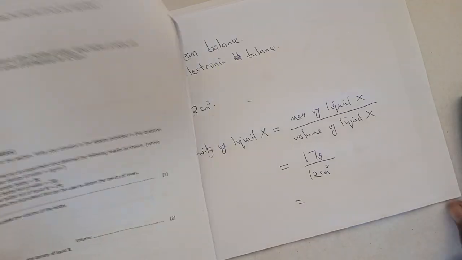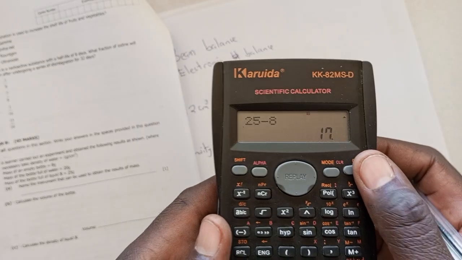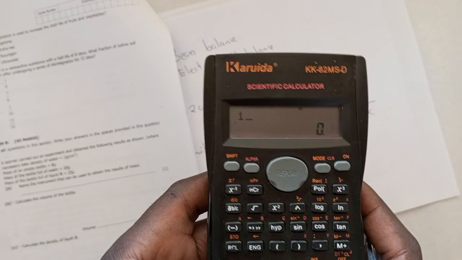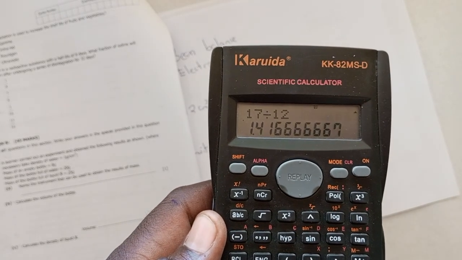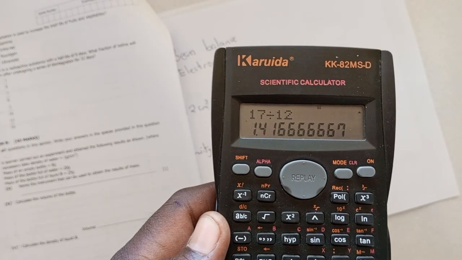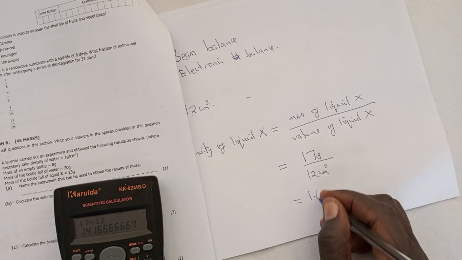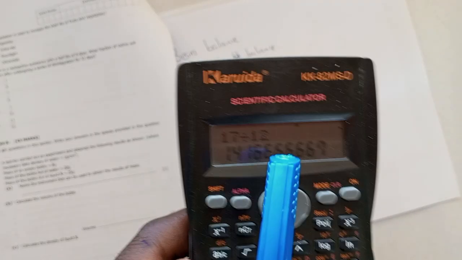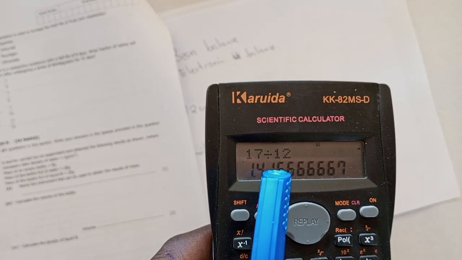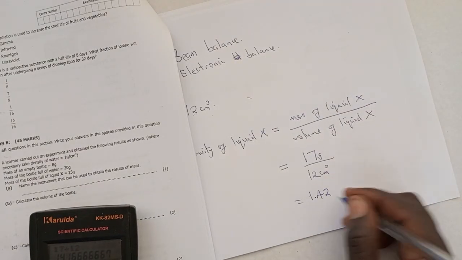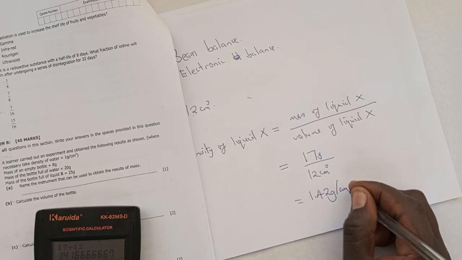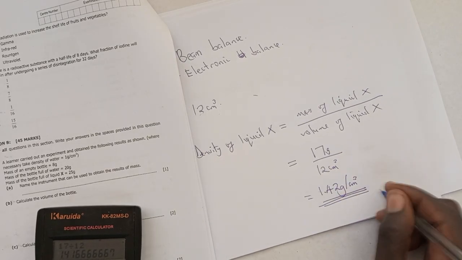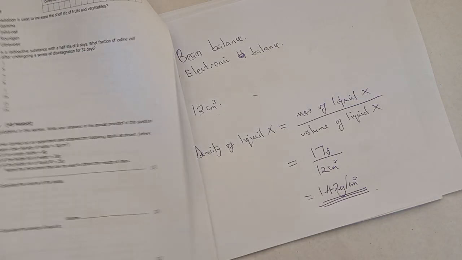Therefore, when we use the calculator to find the answer, I would say 17 divided by 12, the answer would be 1.416. Now always answer to 2 decimal places. So this would be 1.4. We round off this 6 to 2, then it's going to give us 1.42. The units would be grams per cubic centimeter. This is how you answer this question.